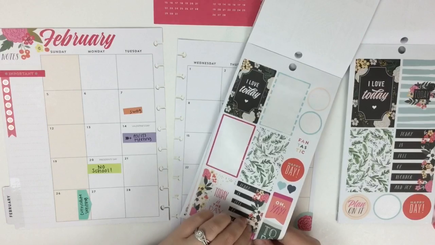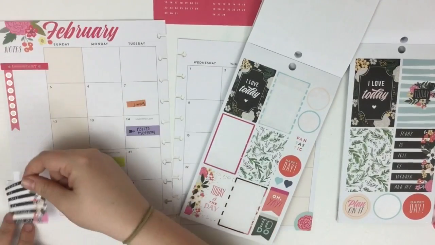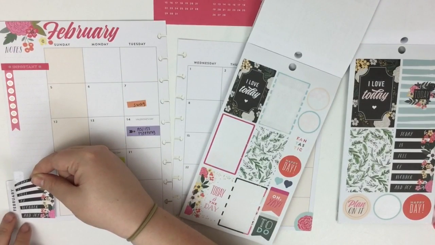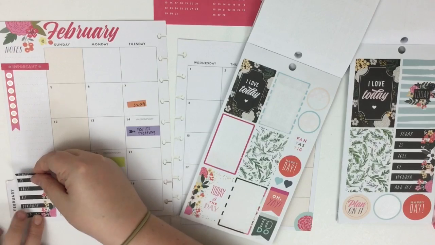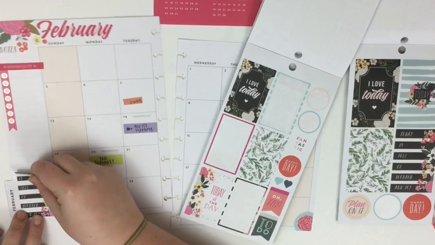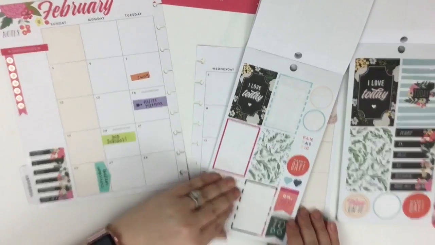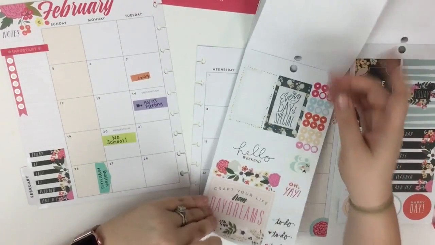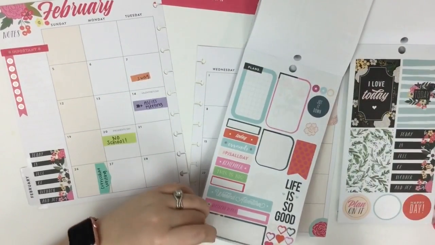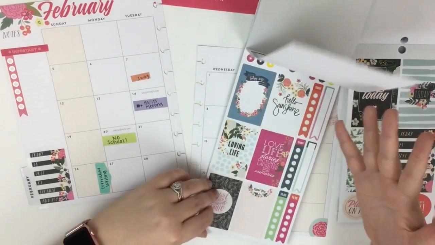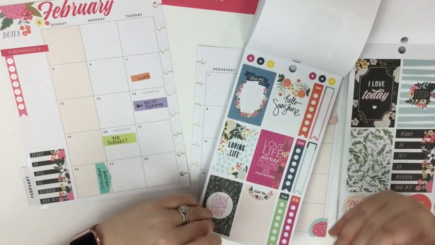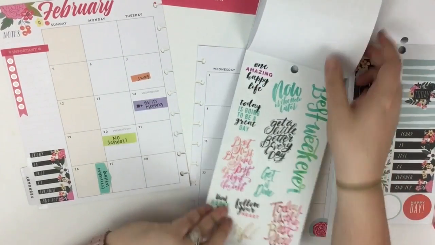I'm trying to decide if I really want to tie in black. I think I do. I think I'm going to turn this into a black and pink spread. So I'm going to stick that there. Here I'm just kind of flipping through just to see if there's any other ones that would fit really well.